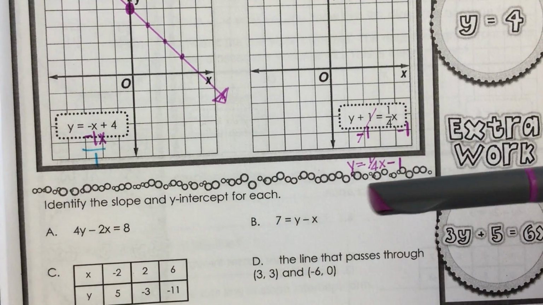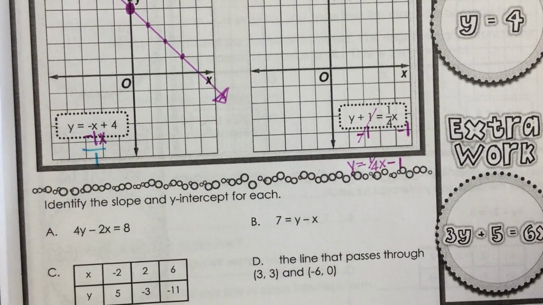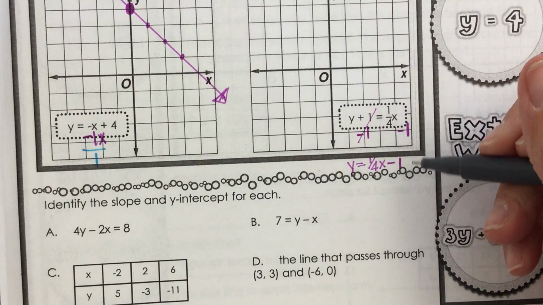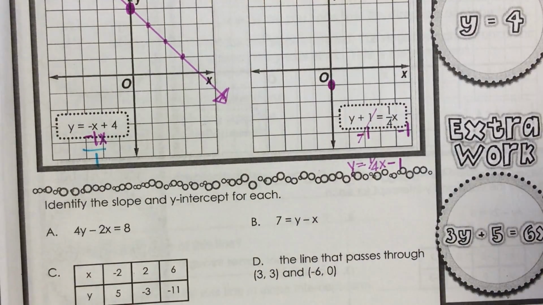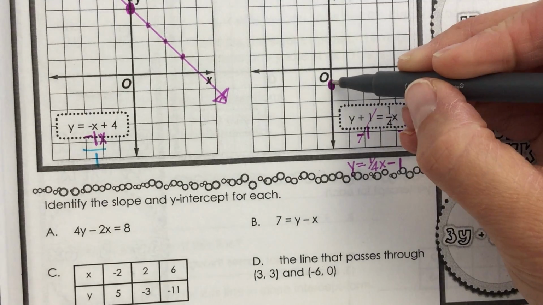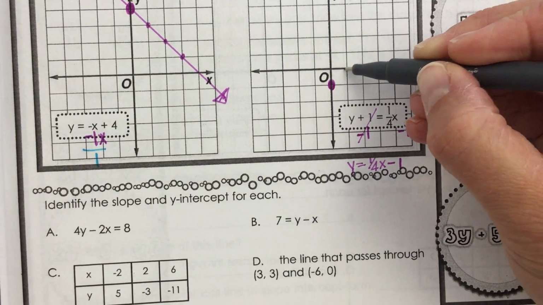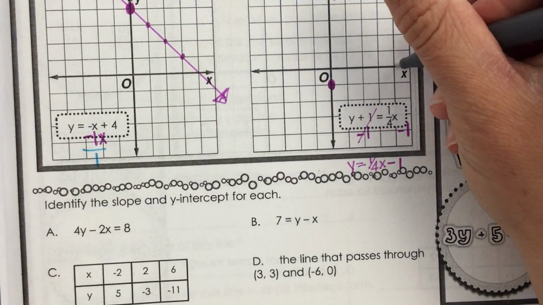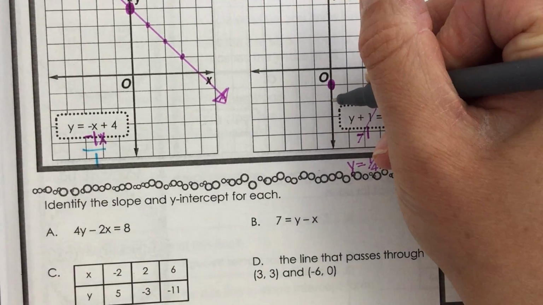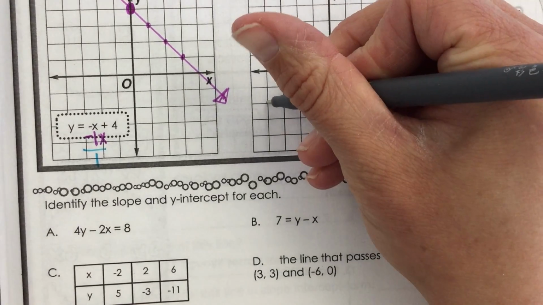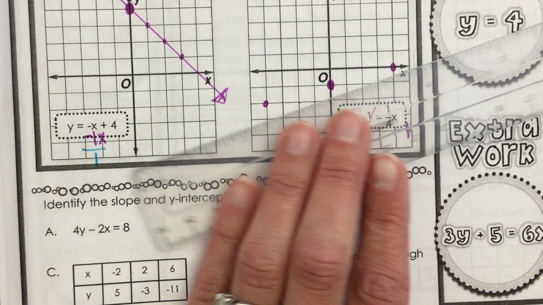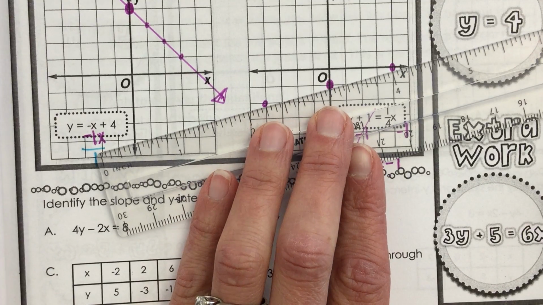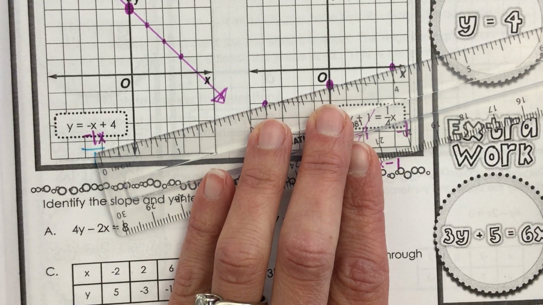So you need to have it in slope-intercept form in order to use this to graph. So now we can go to our graph, and we can go to -1. And then this is 1/4. So I go up 1, right 4. 1, 2, 3, 4. Down 1, left 4 if you want. Graph our line.